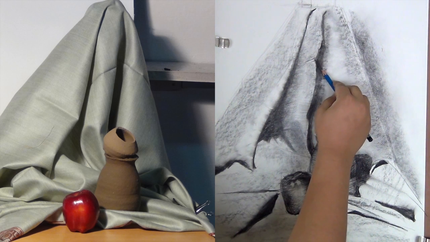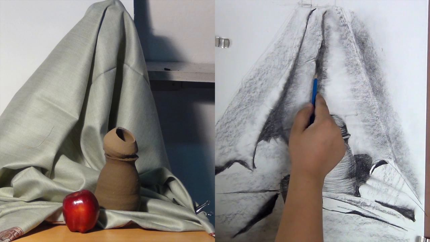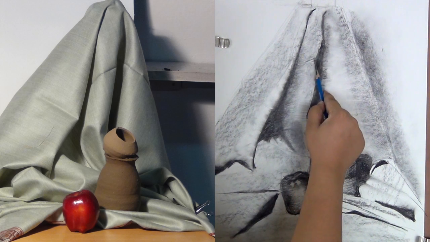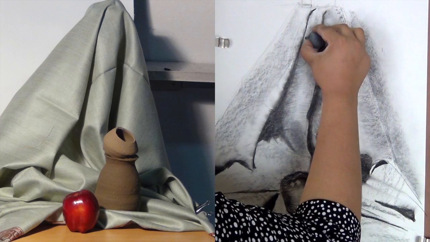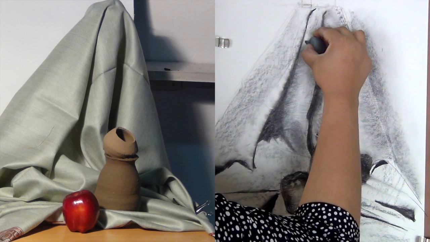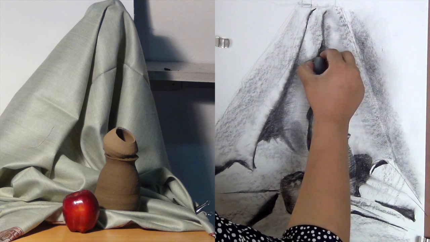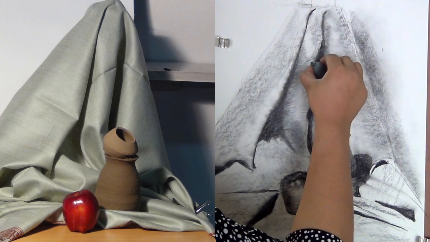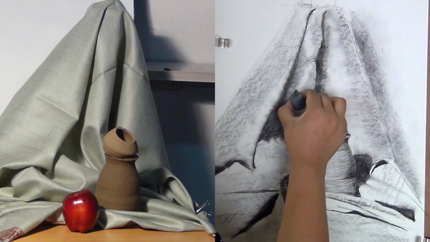Certain shadow shapes are very dark on the drapery, and as it comes down it gets lighter, so I'm keeping that also in my mind. And before I add more values, I'll preserve my lighter area, the highlighted portion, using an eraser. I'm taking off the extra charcoal, and then again we'll smoothen it out using my finger.